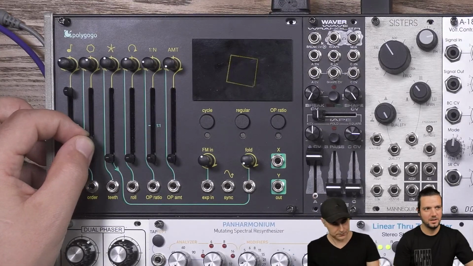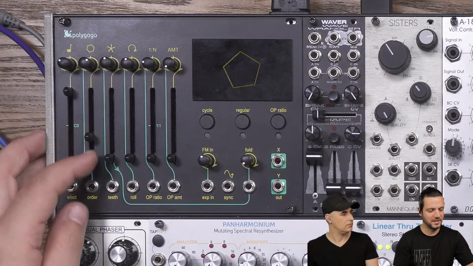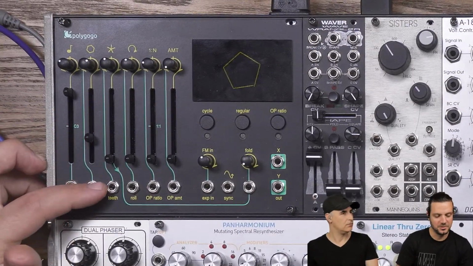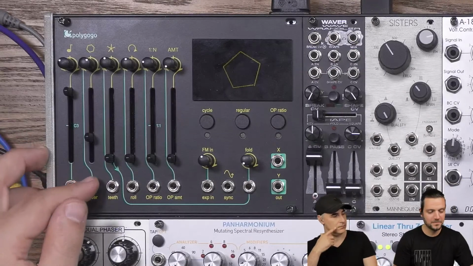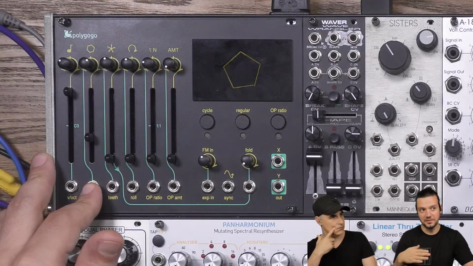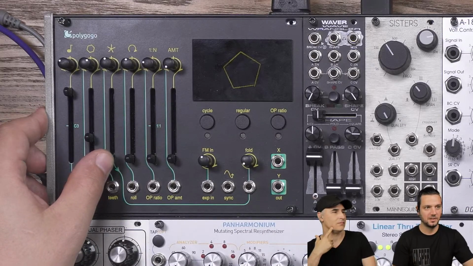And if we see what happens next, we have the teeth, which is also just manipulation of the two waveforms, X and Y. What it does is it tilts the sides of the vertices inwards. So let's give it some teeth.